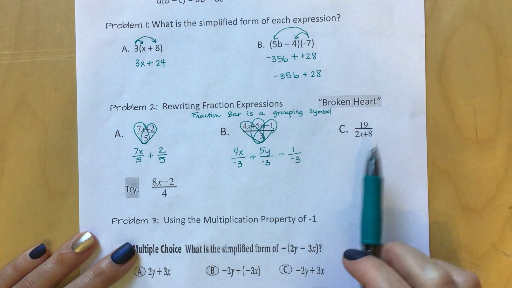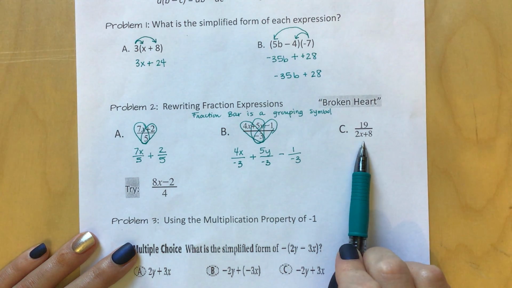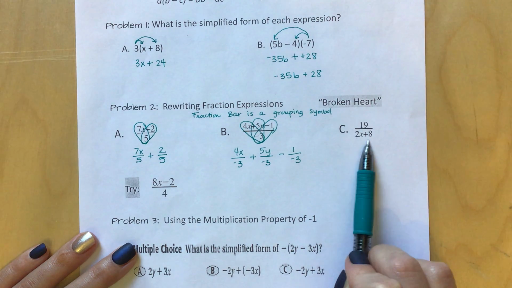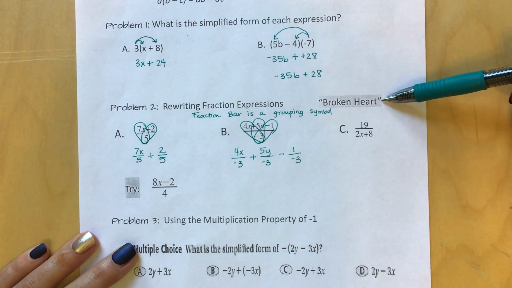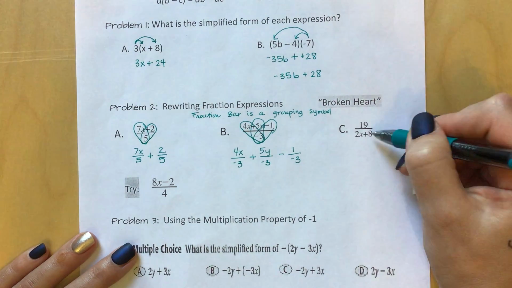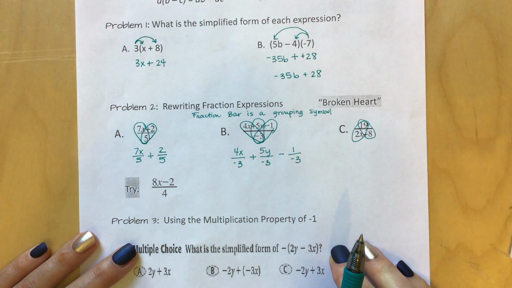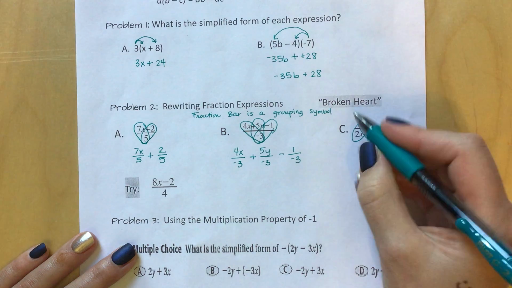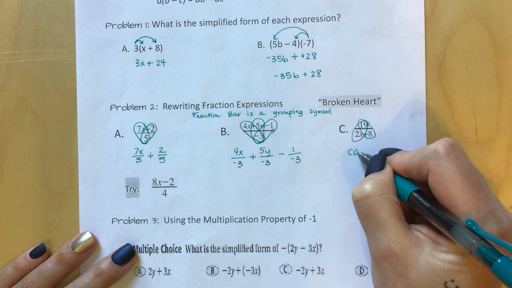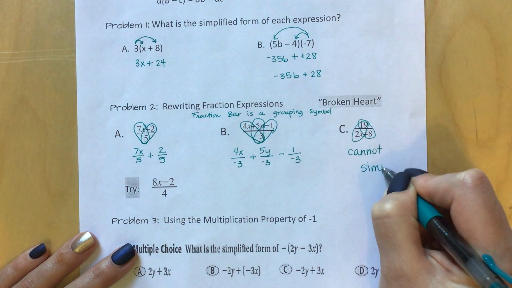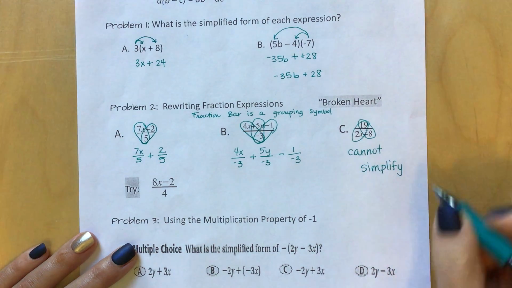All right, for C, what I want you to notice with this one is instead of there being only 1 term in the denominator, there's 2. That means if we tried to do this broken heart, then it would be upside down like this. That should be a clue for you that you cannot simplify. So this one we can't do anything to.